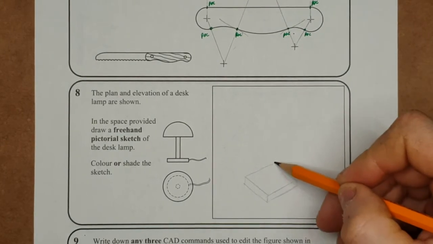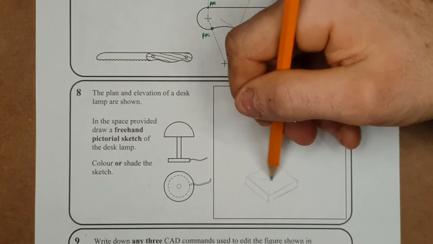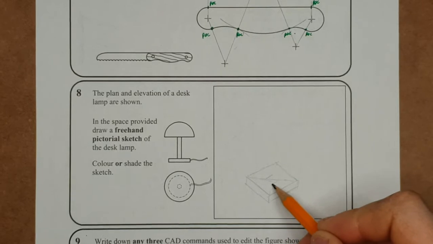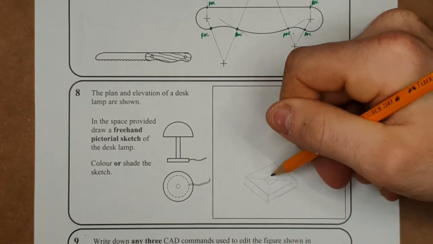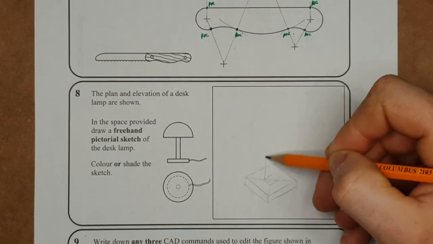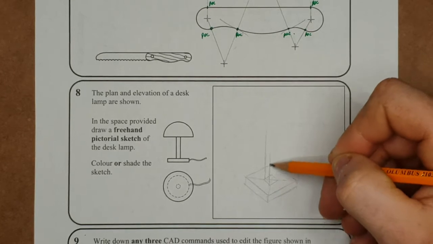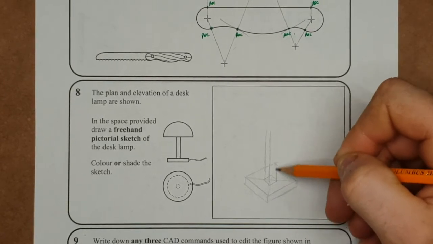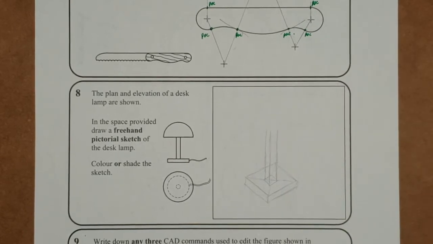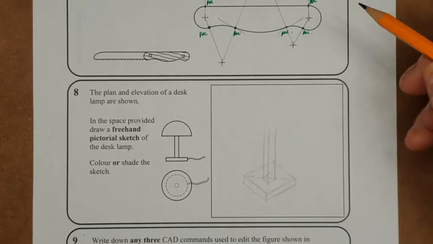In the center, I need another little square piece which will hold that main cylinder that goes up through. When I sketch it really lightly first, using all squares and cubes and so on, it allows me to keep my proportions and the direction of the object correct, so it's a little bit easier to work with.